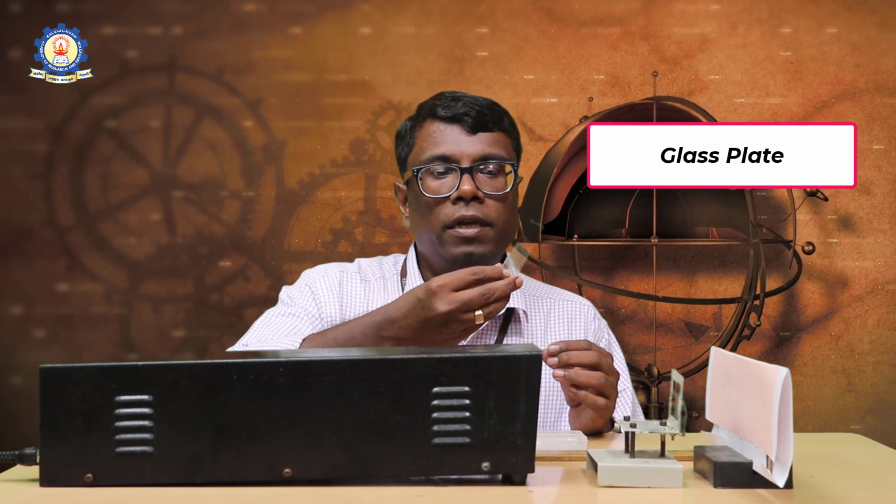So you see here, there are two glass plates. Between the two glass plates, we have sprayed the lycopodium powder. We know that powder means it's a mixture of particles, right? So we are going to find out the particle size.